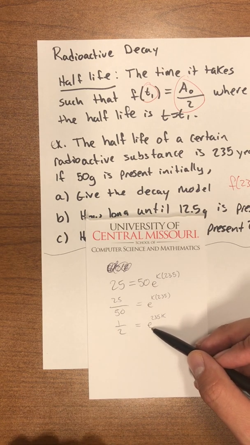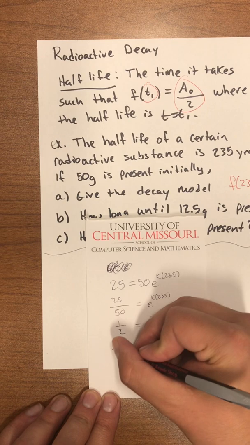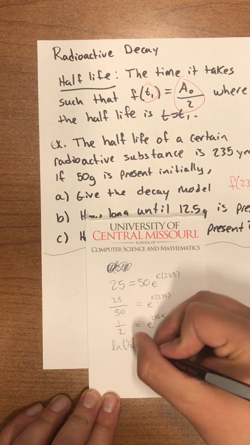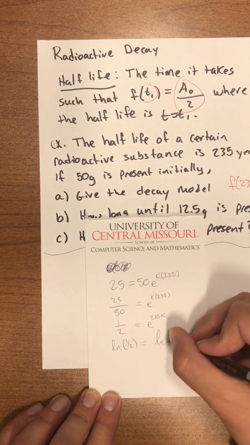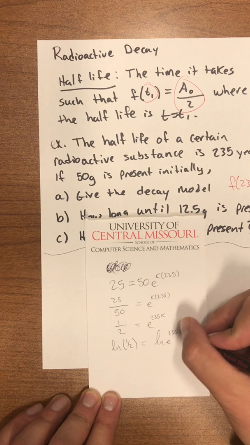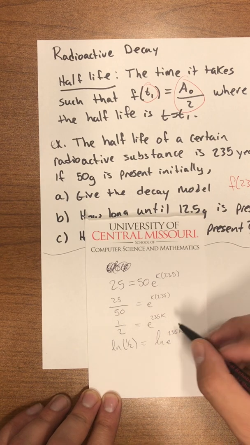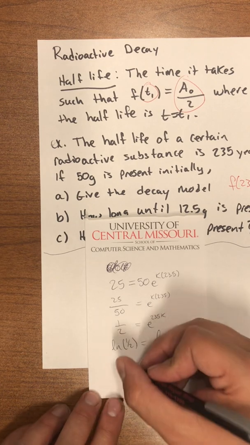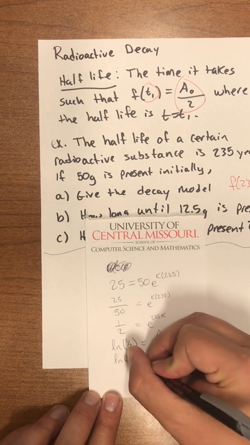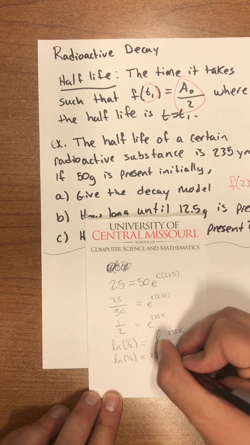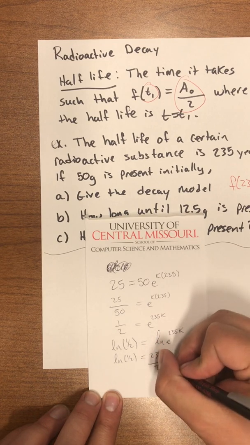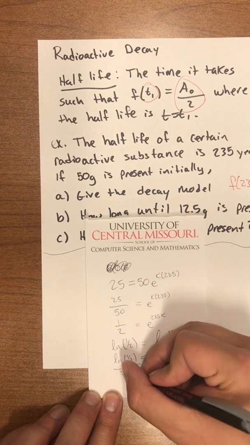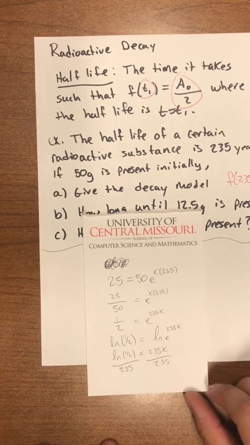natural log and e to the x are inverses, so we're going to take the natural log of both sides. And power rule would mean that the exponent comes out front. Natural log of e is 1, so the natural log of 1/2 equals 235k. Divide by 235, divide by 235.